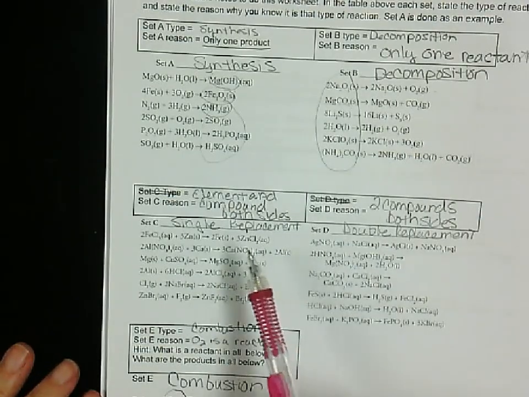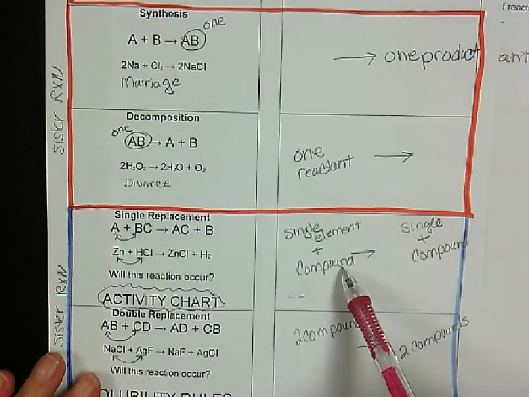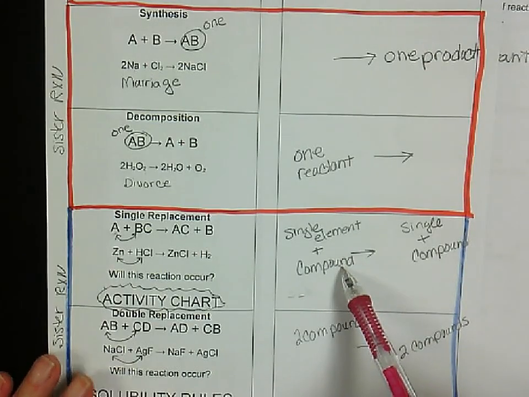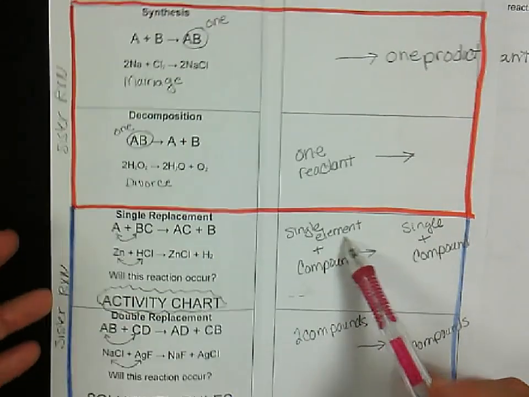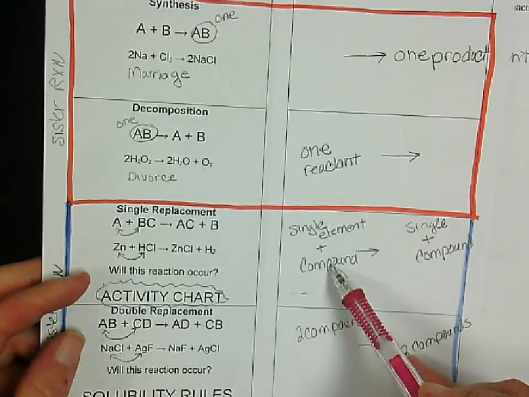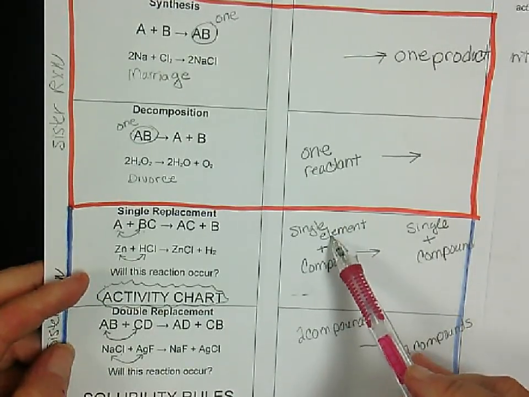And our last two are our single replacements and double replacements. Remember, for our single replacement, we're looking for a single element in a compound on both sides. I could have multiple single elements and multiple compounds with those coefficients. But we're looking for something with one capital letter, something with two or more capital letters.